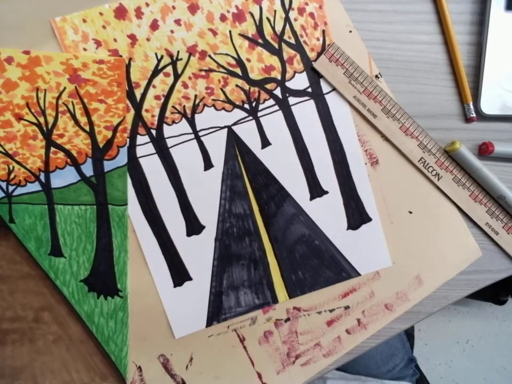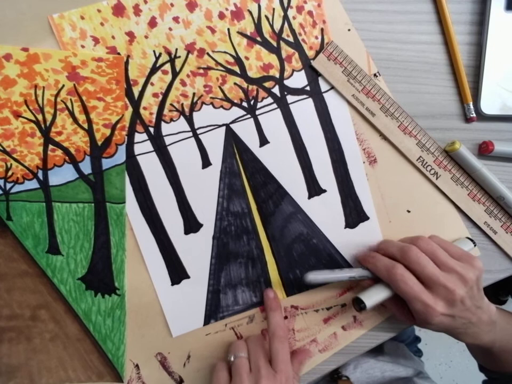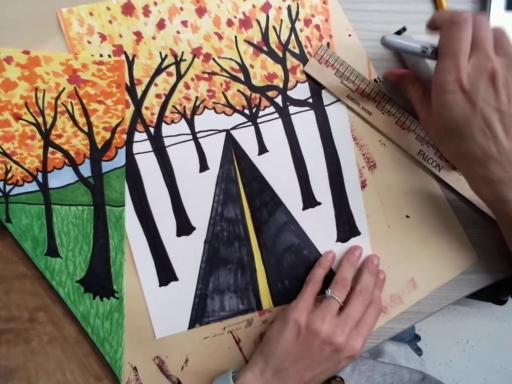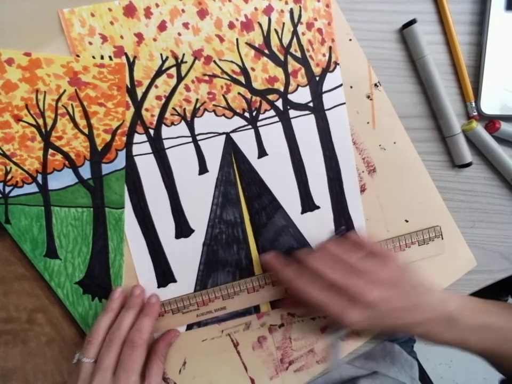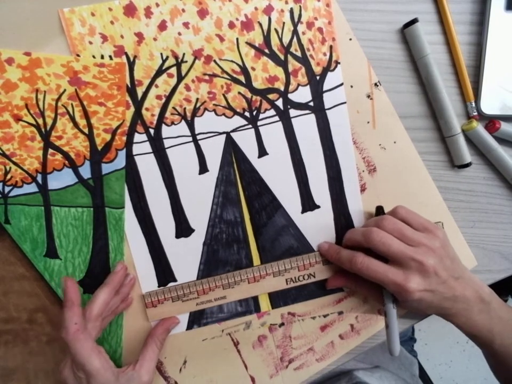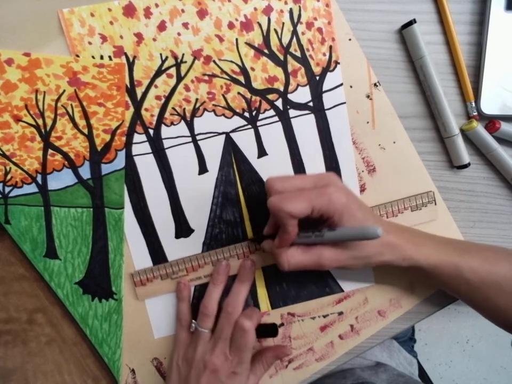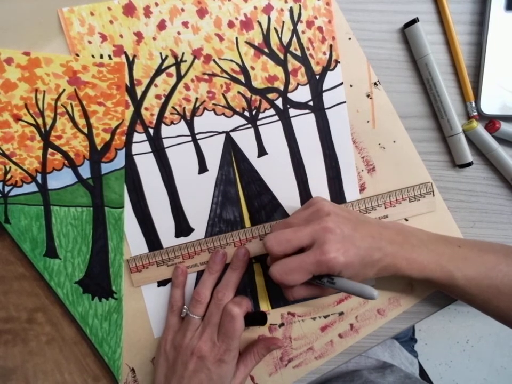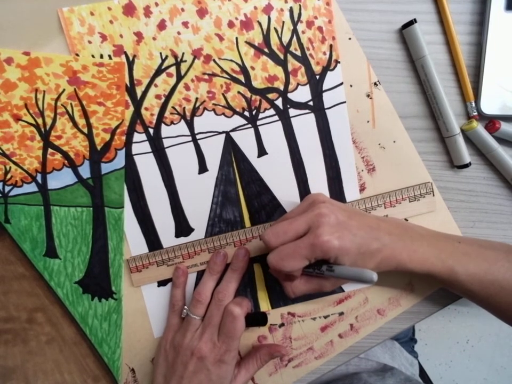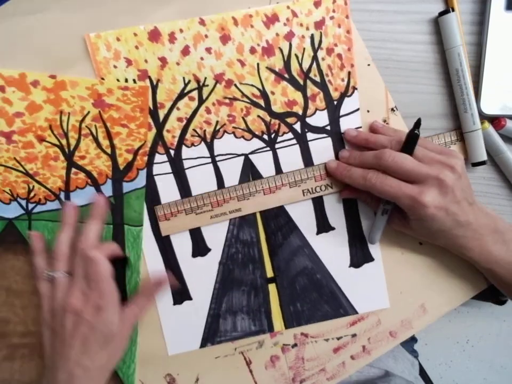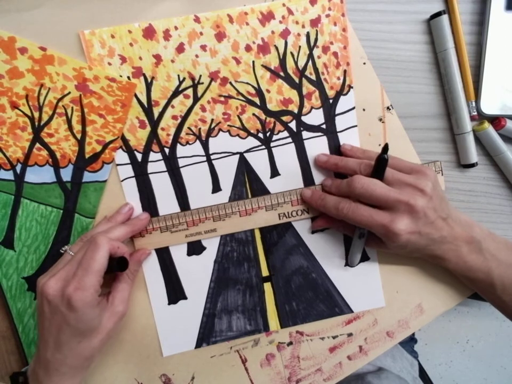So since my marker is drying up, I can't do that solid the way I would like. What I want to do with this line, instead of having it just one solid line, I'm going to break it up, and I'll show you what I mean by that. I'm taking this ruler and I'm going to go straight across. And then I'm going to color that in, and that's just basically breaking up the line. Usually on a road it's more like that.